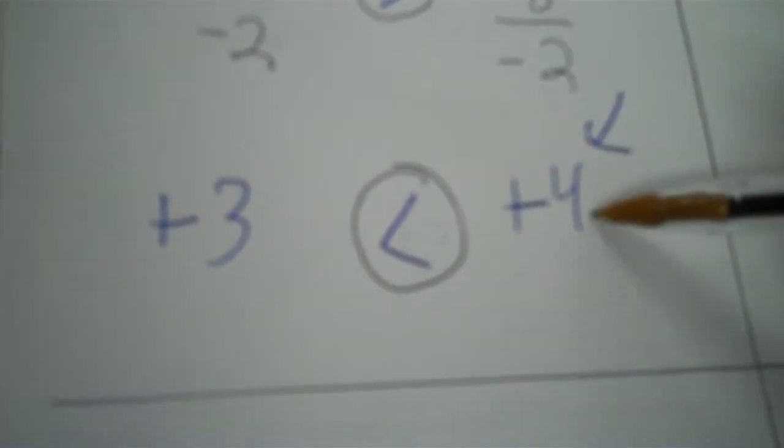Now we're going to divide negative 6 by negative 2, and I got 3. It'd be positive 3. And then negative 8 divided by negative 2 is 4, which would be positive 4. Now which is closer, positive 3 or positive 4? Positive 4 is closer, isn't it? So there's a bigger number and the sign opens, so it changes.